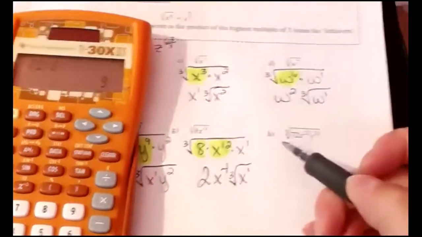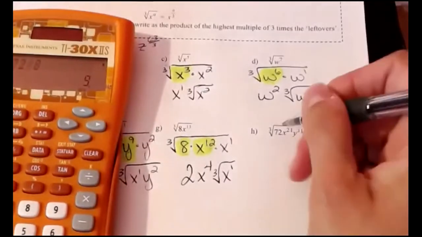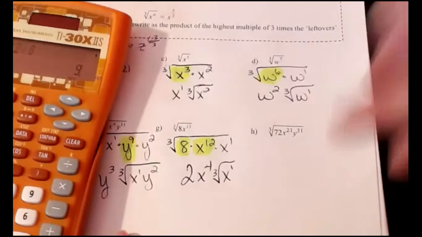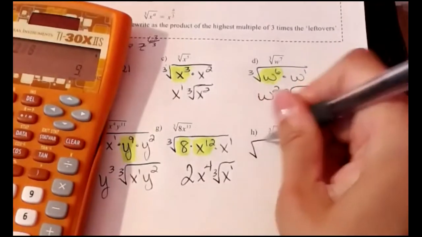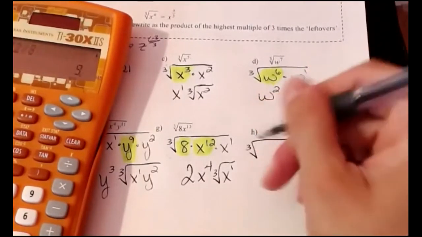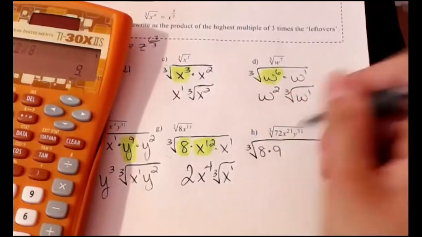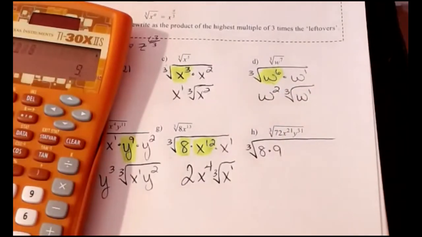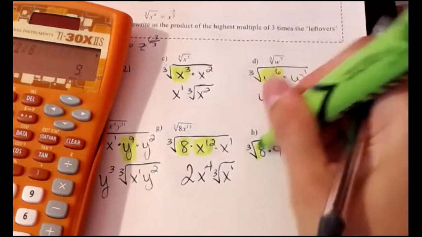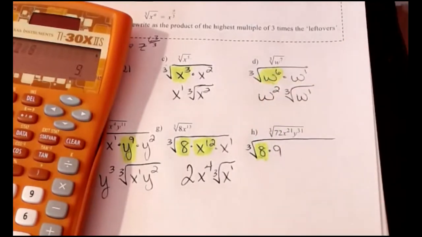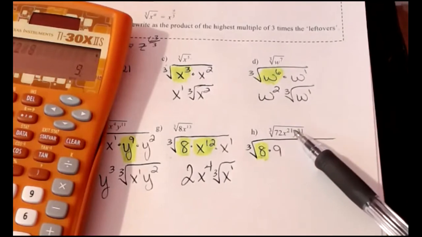So when I think about breaking down a value like this, I start with each base separately. So I know that 8 times 9 gives me 72. Where the cube root of 8, I can actually evaluate. James, what is the cube root of 8? It's 2. Yeah, exactly. So I'm just going to hold that there for a moment. I'll come back to that. Now let's look at x to the 21st.